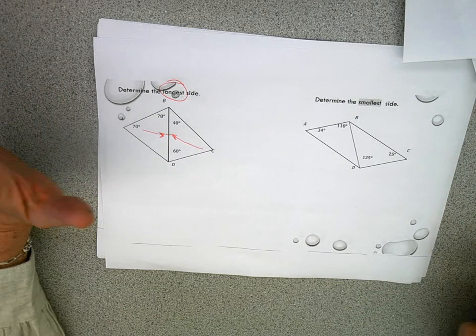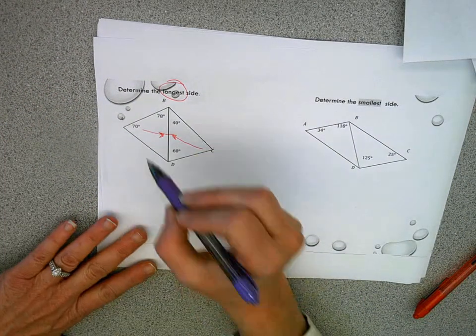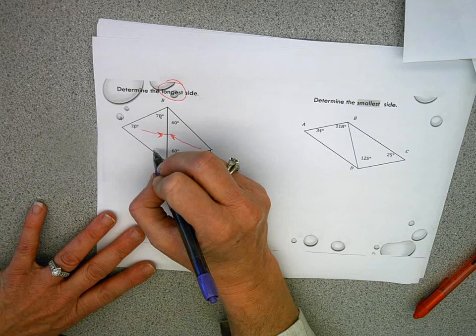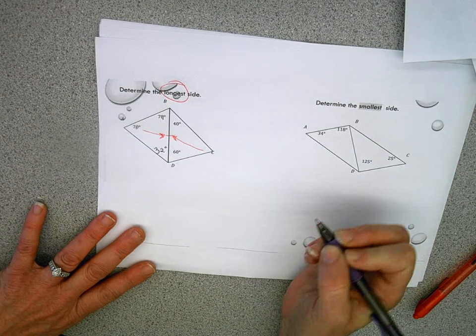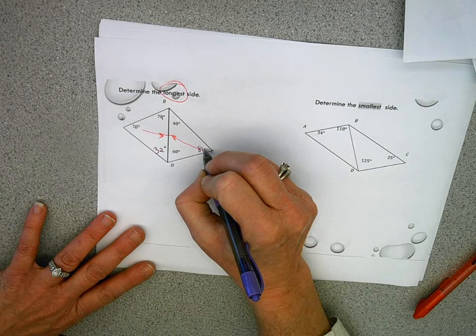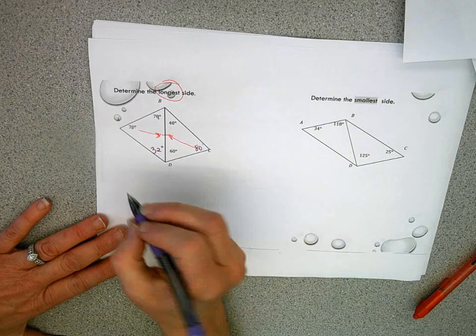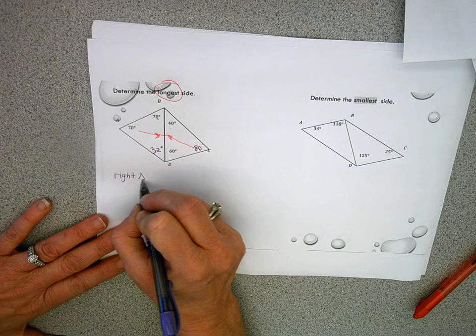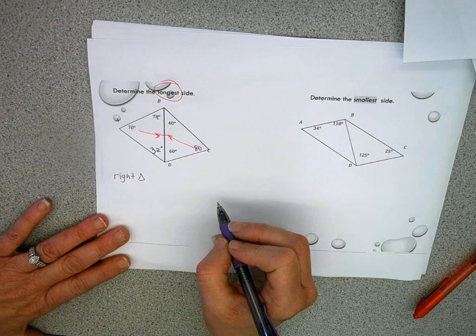Before I can figure anything out, I've got to add these up and subtract from 180. So that's 148 minus 180. This is 32 degrees. This is 100, so this is 80 degrees. Okay, you can do this how you want. I'm going to start with the right triangle, and I'm going to do shortest to longest.